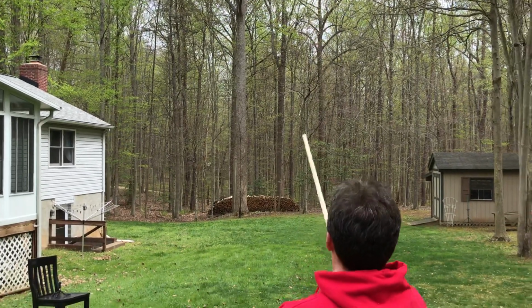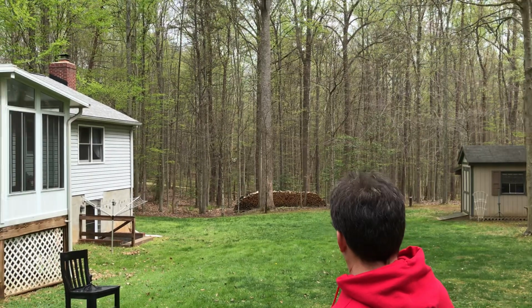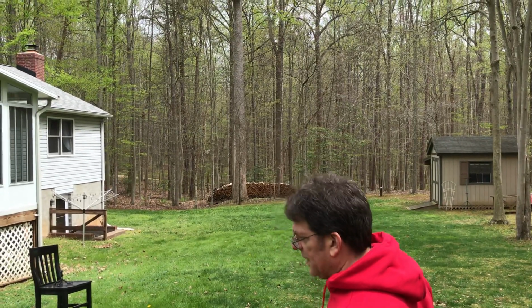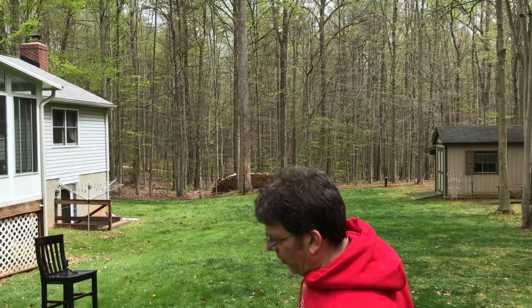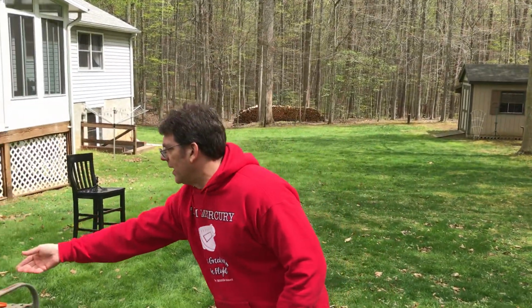So what we've now created is that isosceles right triangle right here. Now if I measure the distance from me to that tree, that should be the same as the height of the tree. We could use a tape measure and run it the whole way, but it's easier to measure my steps and do it that way.